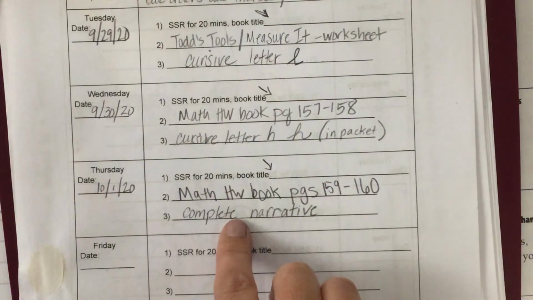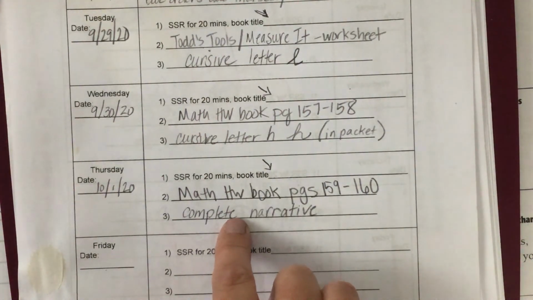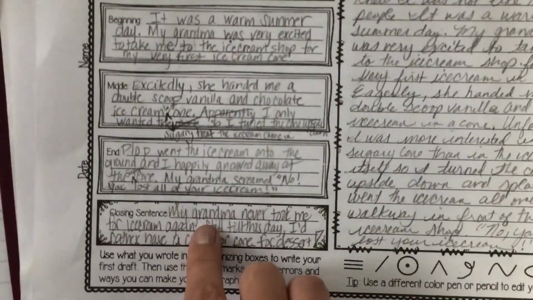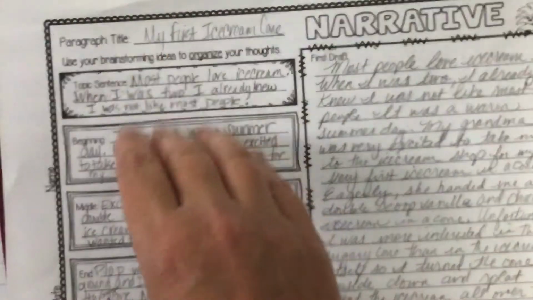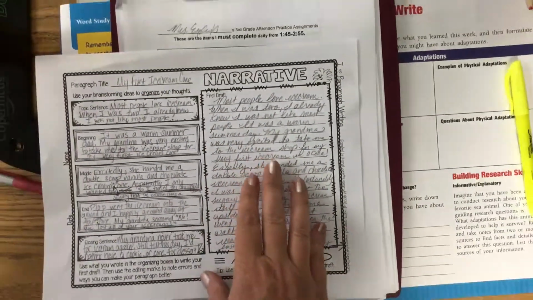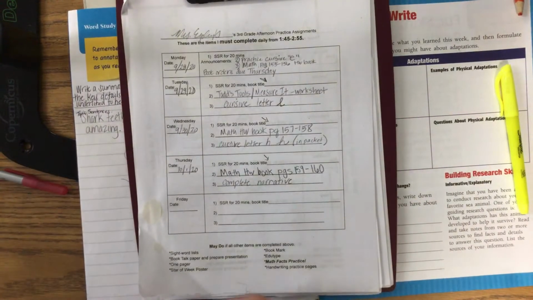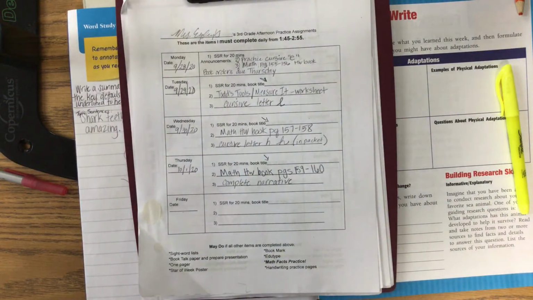They've been working on a narrative all week in class, and it looks like a piece of paper like this. They've been building their topic sentences. Yesterday they worked on their conclusion and filling in between, and then this is mine of course, but they should have their own copy of a narrative that they're going to be ready to type tomorrow in class as part of one of our in-class assignments.